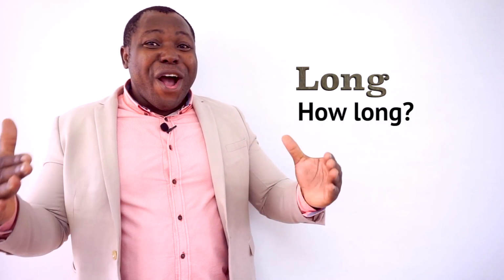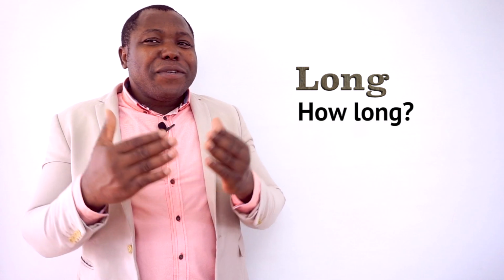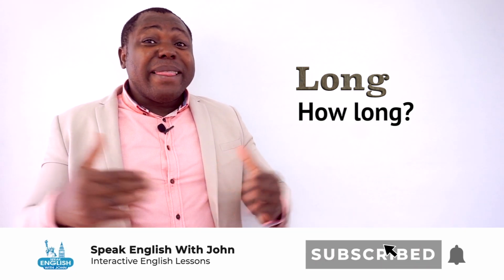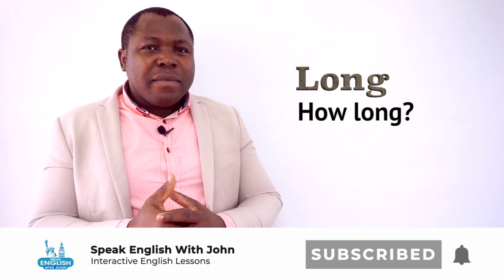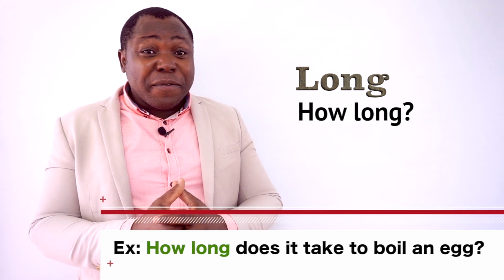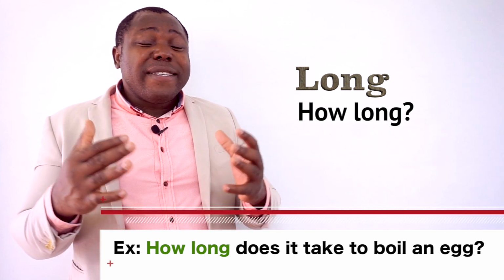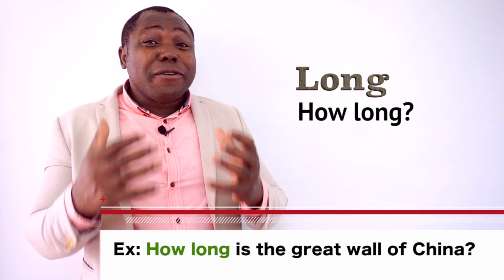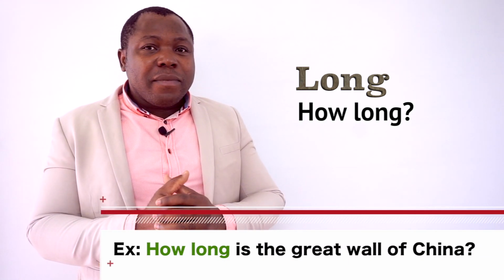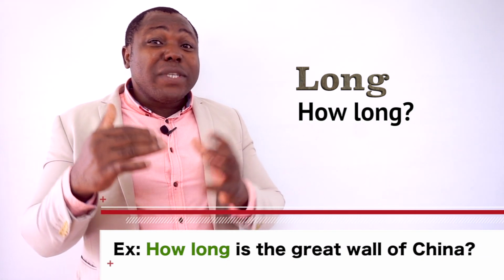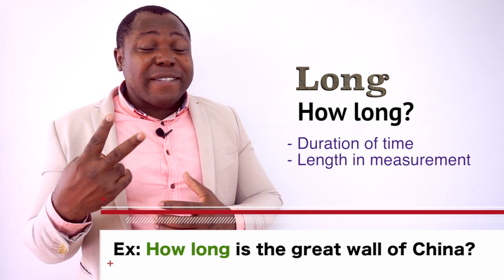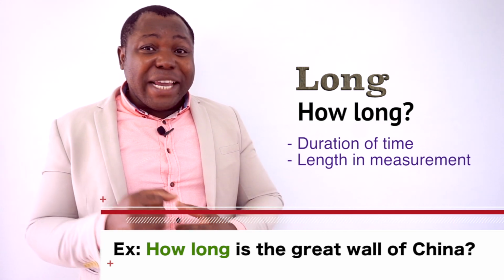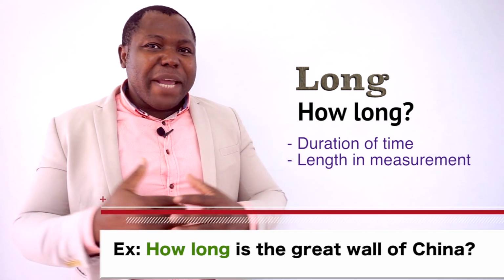Long. How long? Used to indicate a duration of time and the length in measurement. Let's see the examples below. How long does it take to boil an egg? And how long is the Great Wall of China? In the above examples, we're simply indicating two things. First, a duration of time. Secondly, the length in measurement.